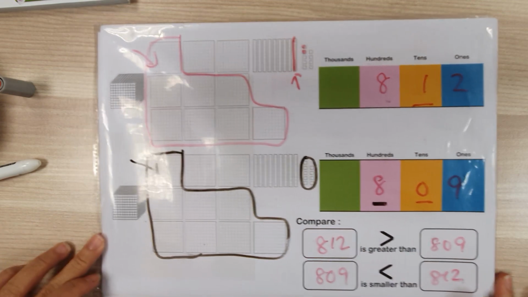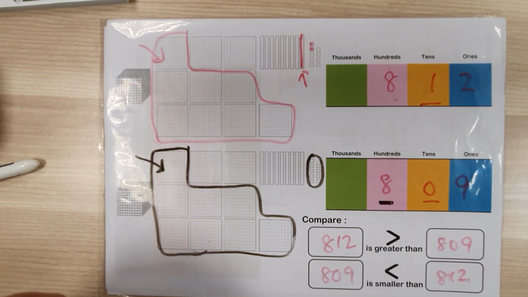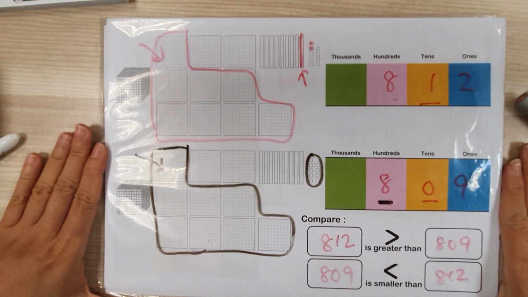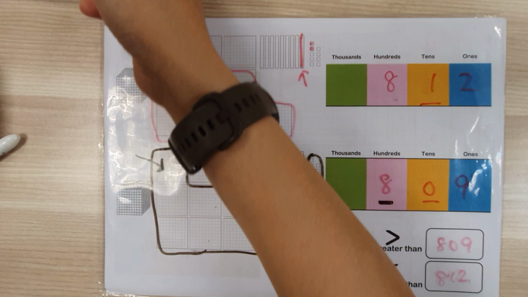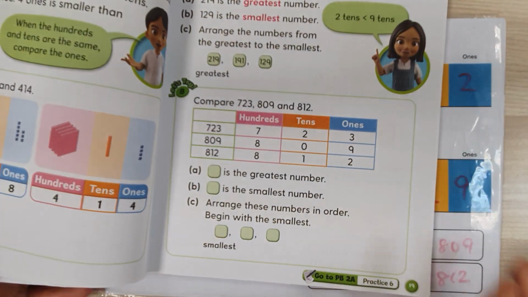So this is how to use the template. This is the template for comparing numbers. Now, if you can compare numbers, then the next challenge will be arranging them in order.